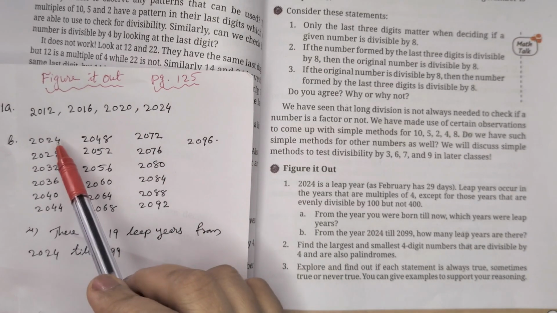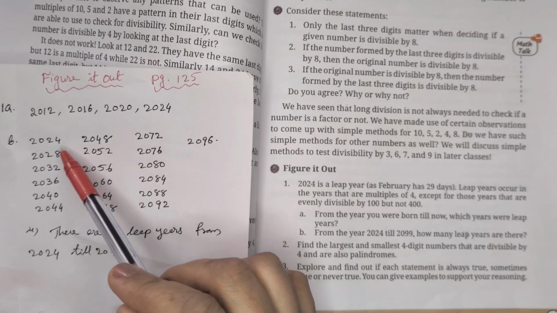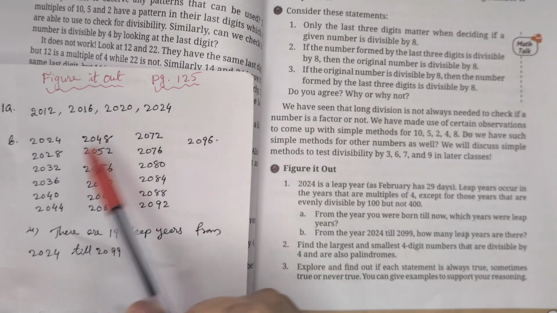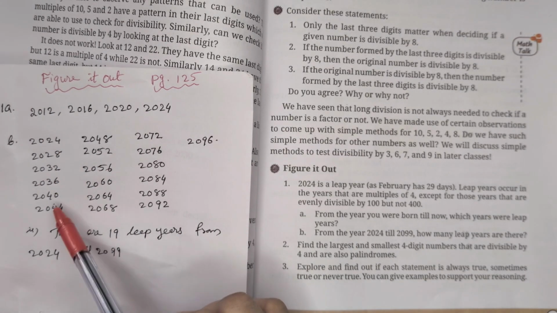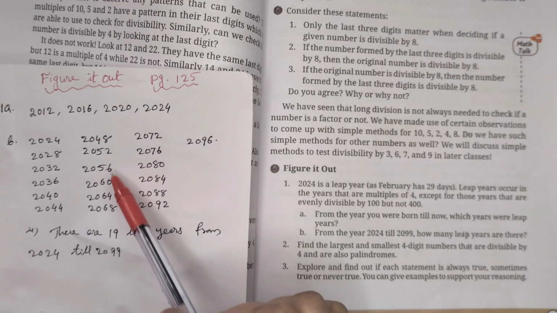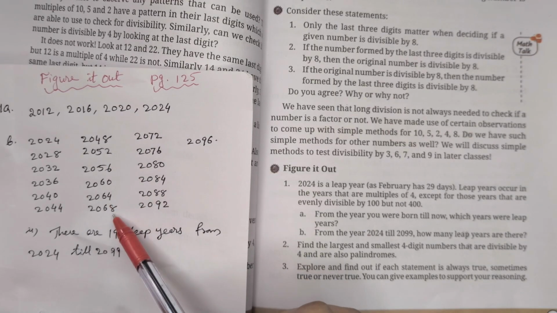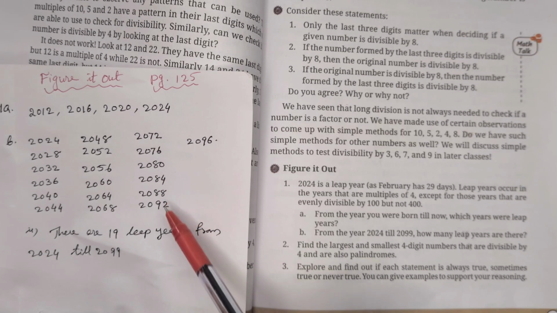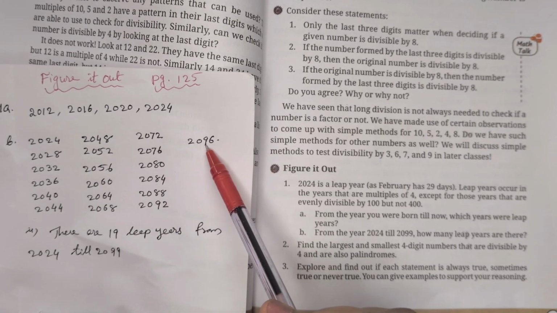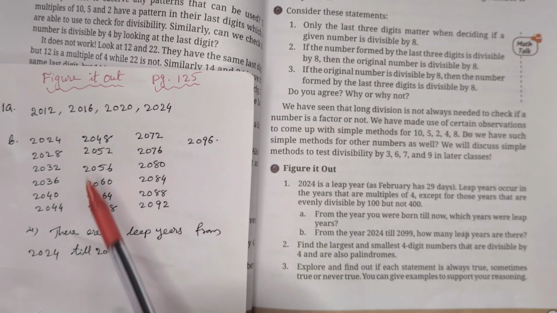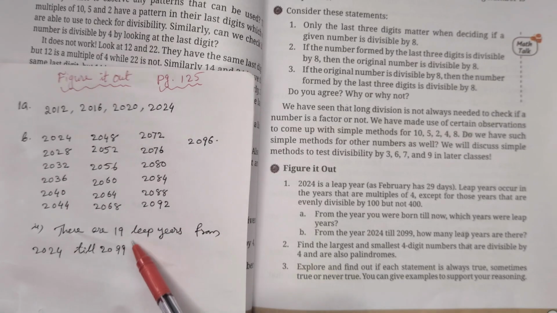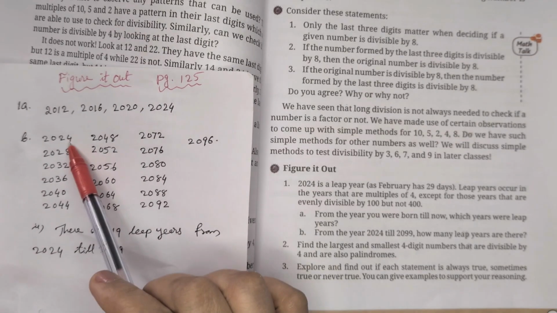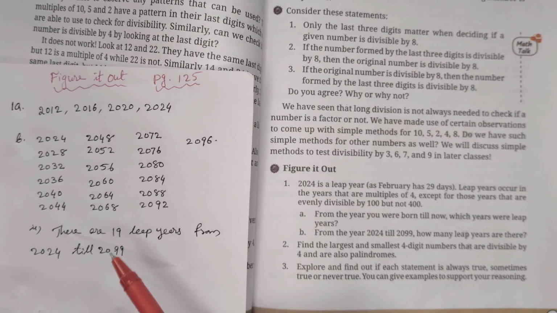So we can write in order. Just keep on adding 4. 2024 is a leap year. Then 28, 32, 36, 40, 44, 48, 52, 56, 60, 64, 68, 72, 76, 80, 84, 88, 92 and 2096. So there are altogether 19 leap years from 2024 till 2099.